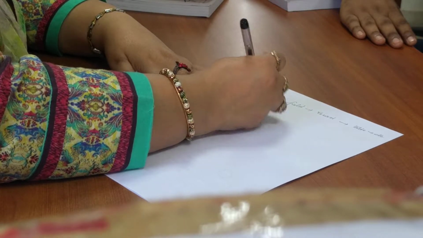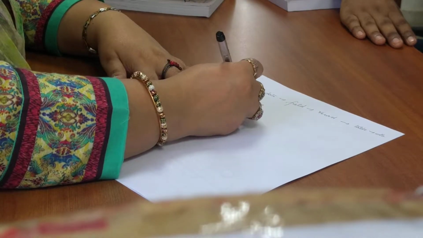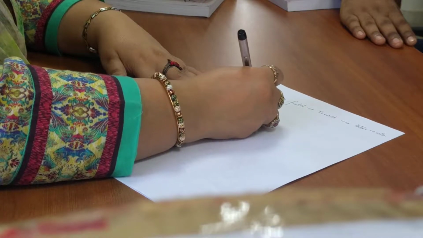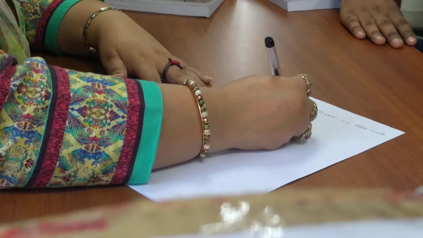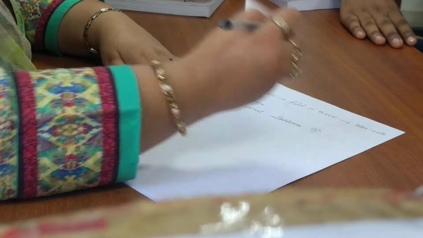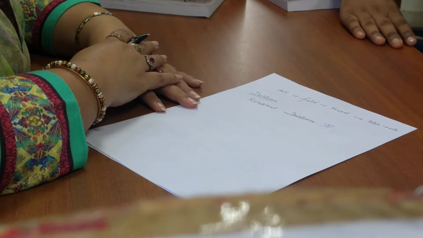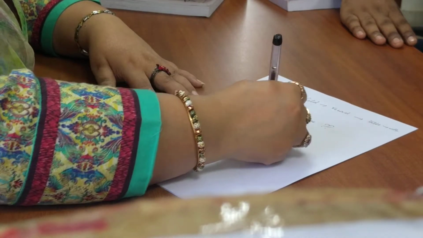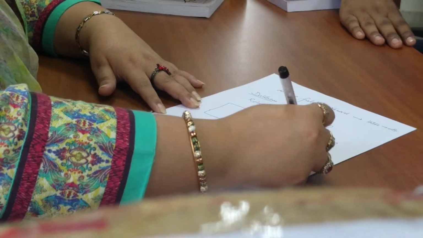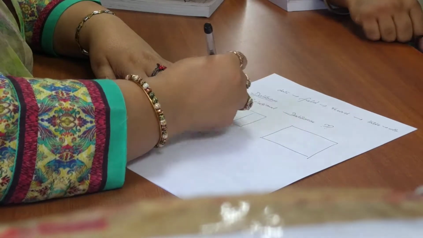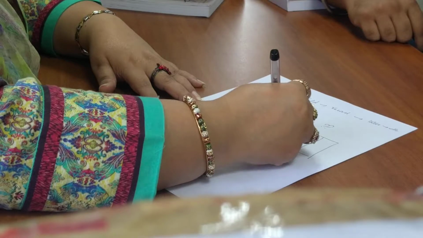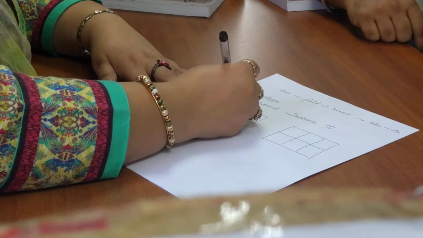you understood what is a database, but what is a relational database? So supposing, I'm taking a very simple example.